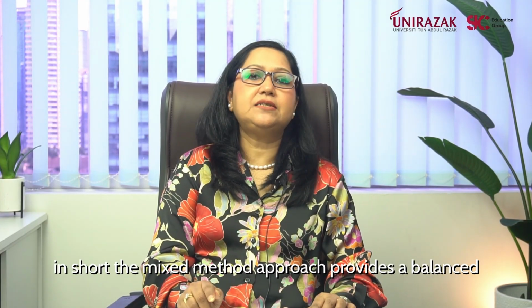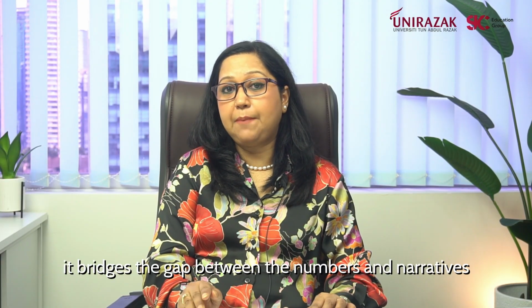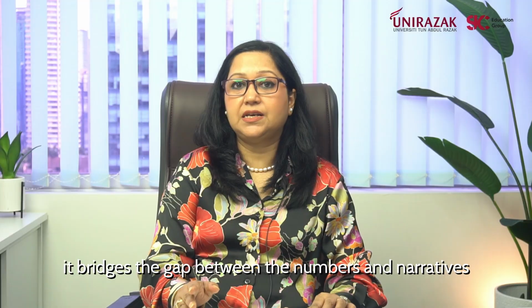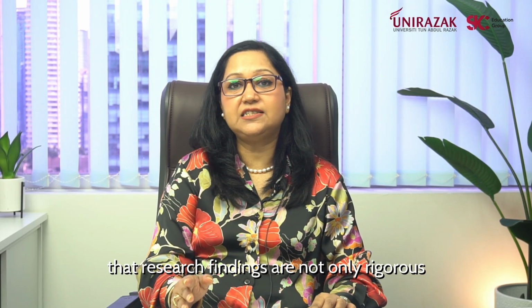In short, the mixed method approach provides a balanced and holistic view. It bridges the gap between the numbers and narratives, which ensures that research findings are not only rigorous but also meaningful.